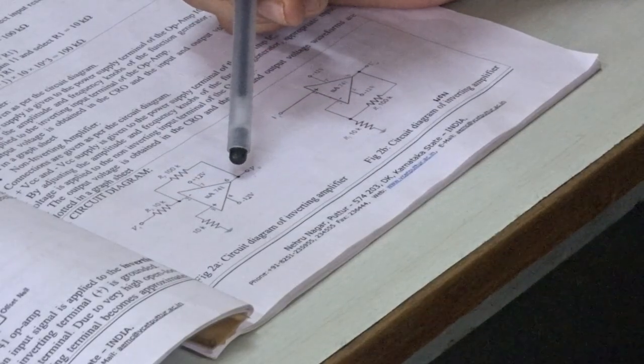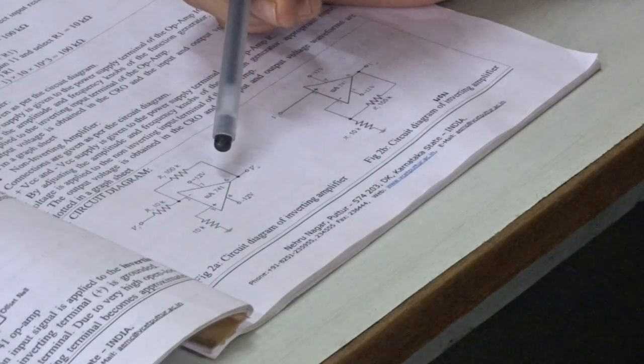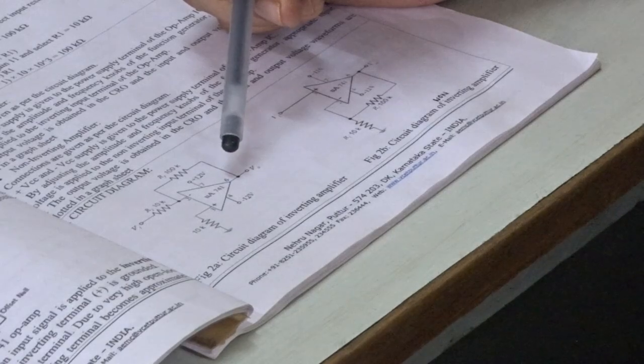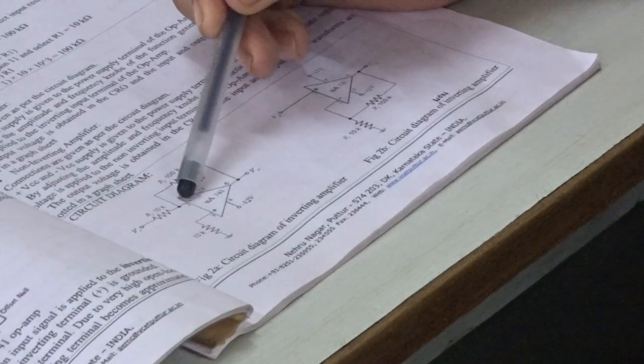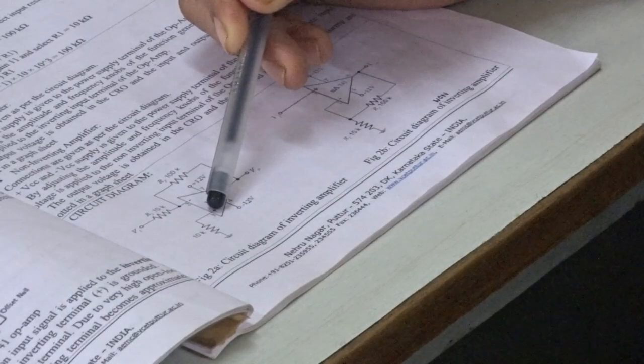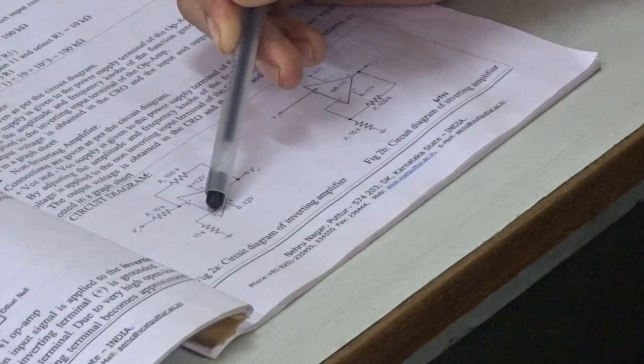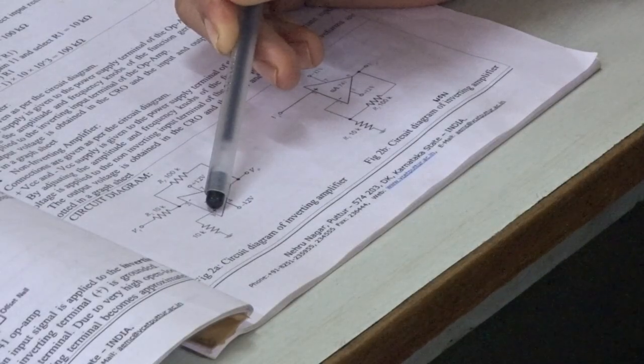In this inverting amplifier, because of the very high open loop gain and negative feedback, the voltage at the inverting terminal becomes approximately equal to the non-inverting terminal voltage. So in this inverting amplifier we get the inverted version of the input signal. That is, if the input is high, the output is low, and if the input is low, the output is high. So there is a 180 degree phase difference between the input and output voltage.